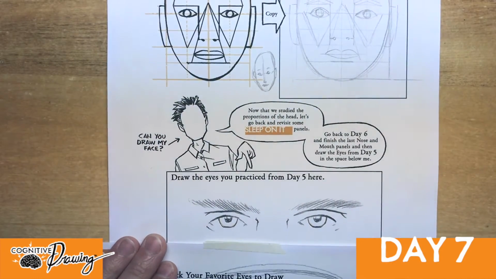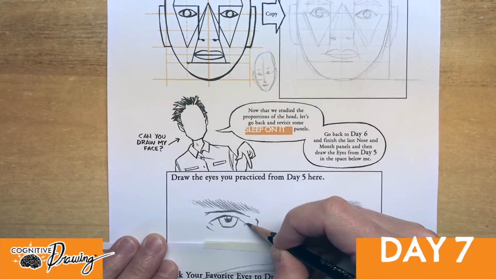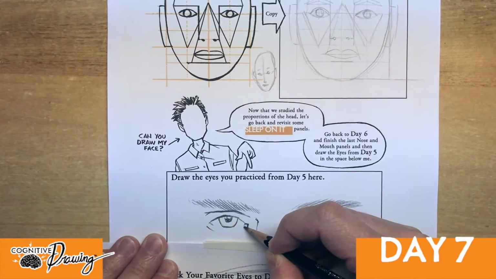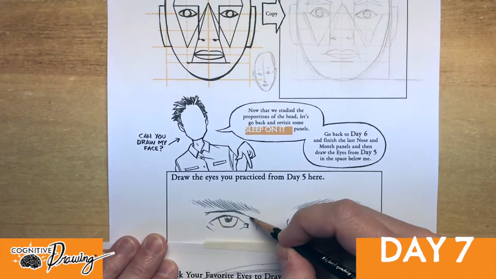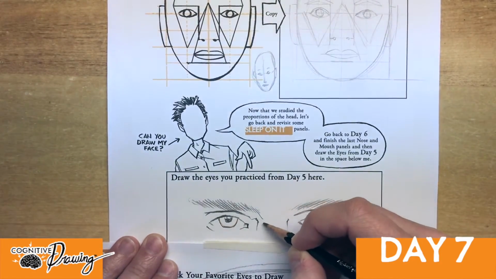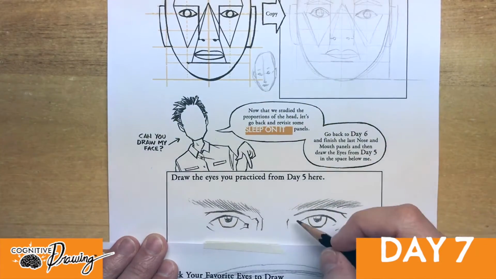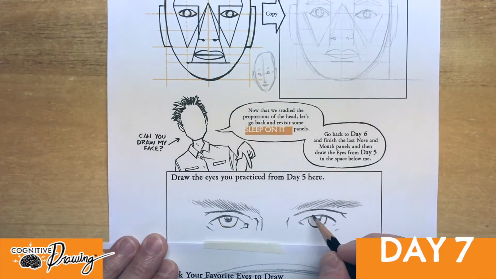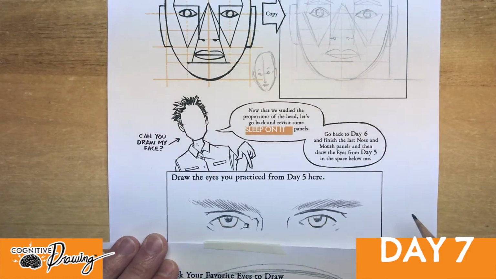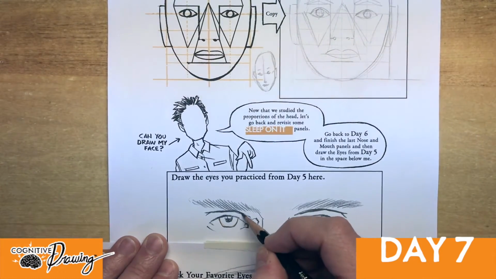Yeah, it's close. I forgot about these really big shapes here, and I didn't quite follow through with that. It was pretty close.